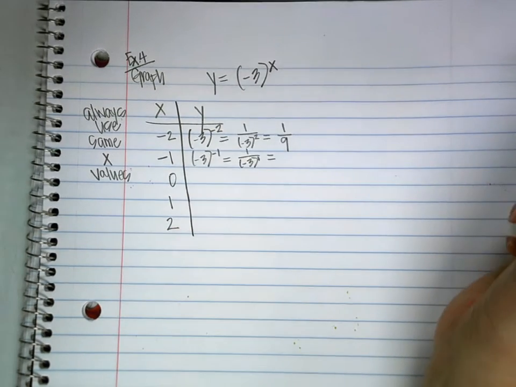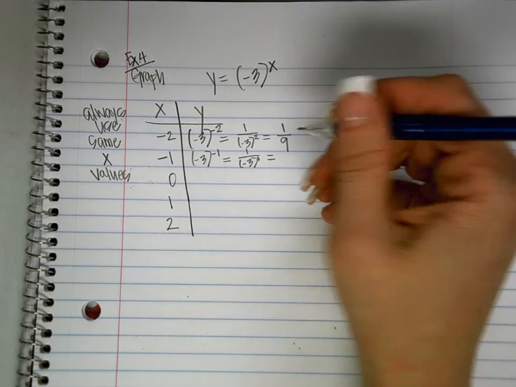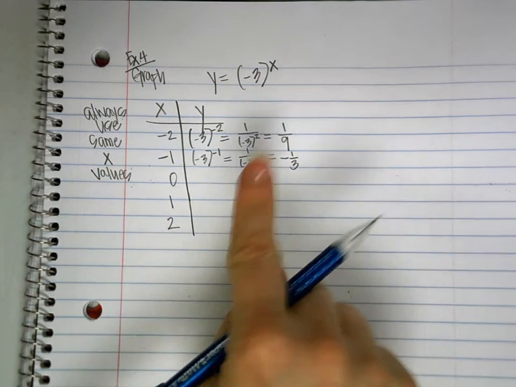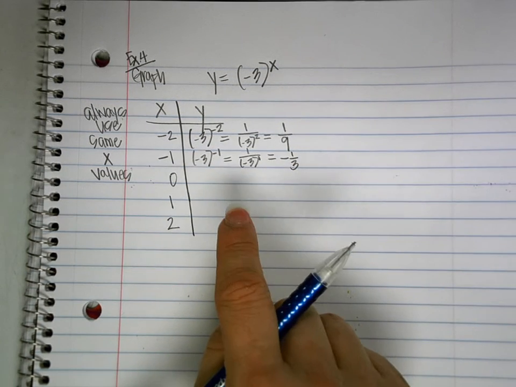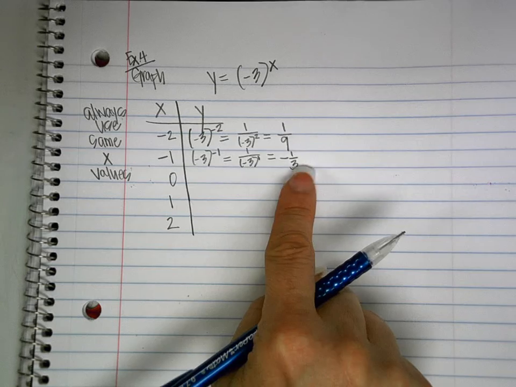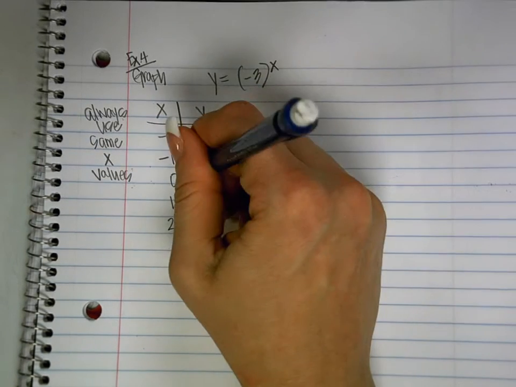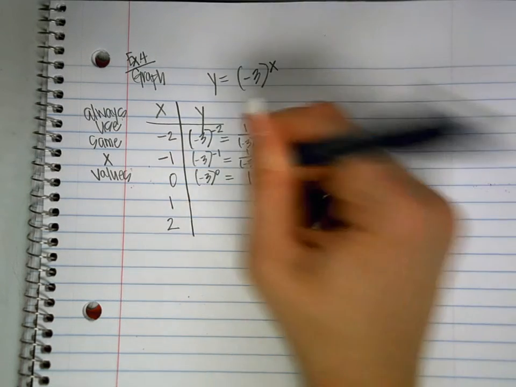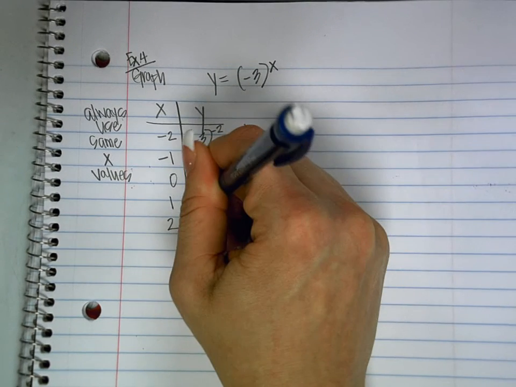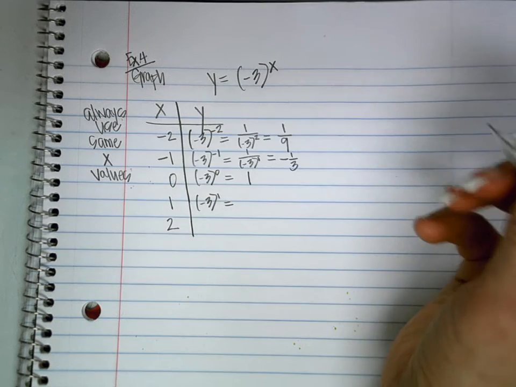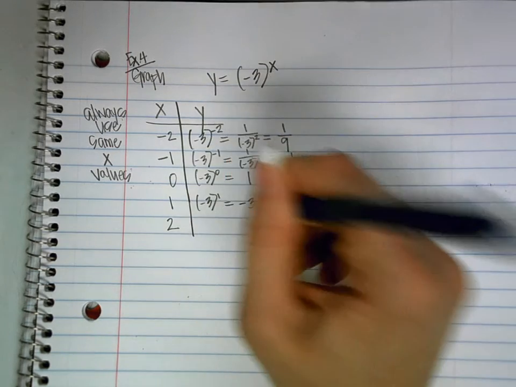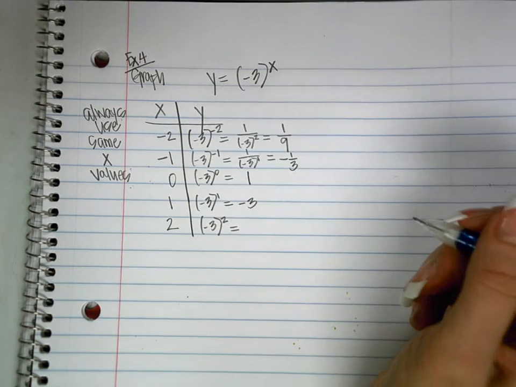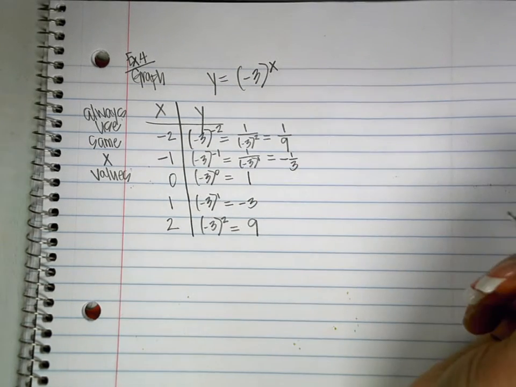What does that give you? -1/3. Negative to an odd power keeps it negative. How about if I plug in 0? What's -3 to the 0 power? 1. How about -3 to the first power? -3. And -3 to the second power? +9.